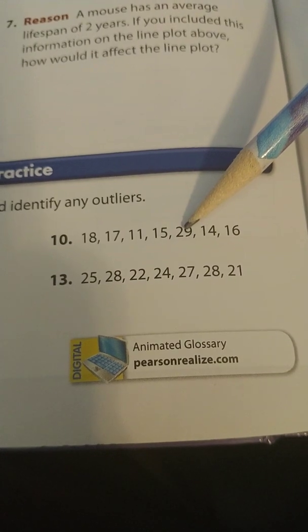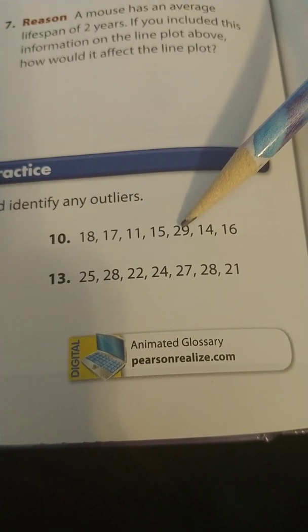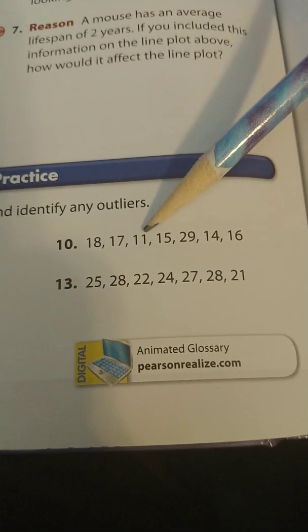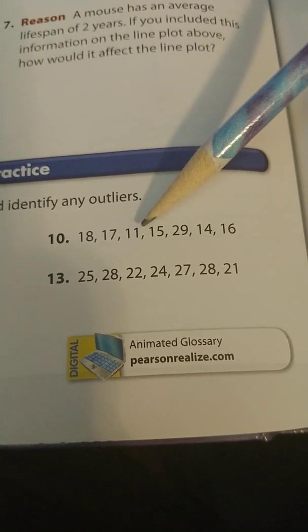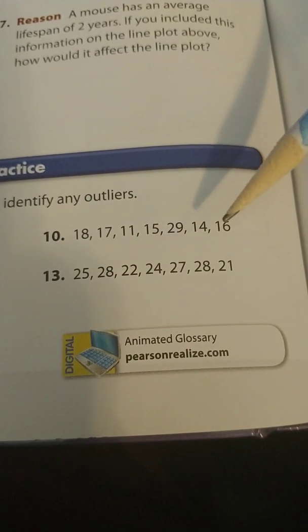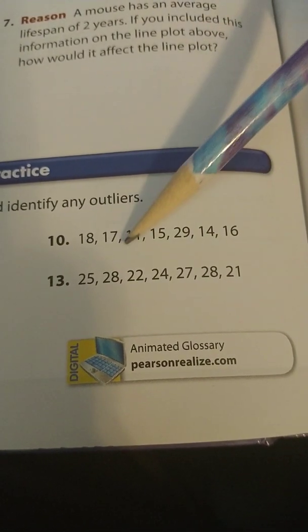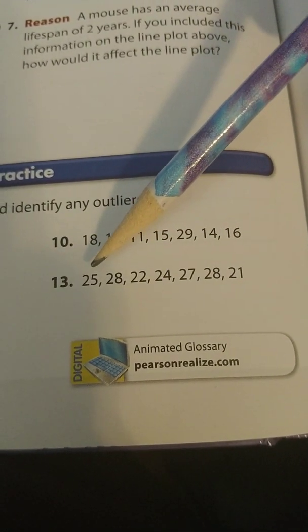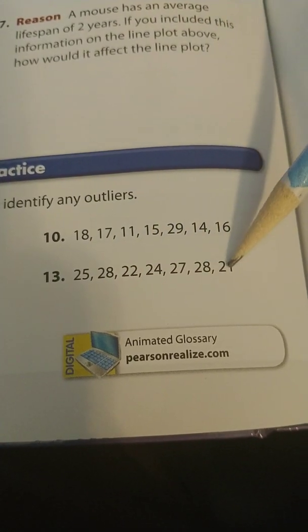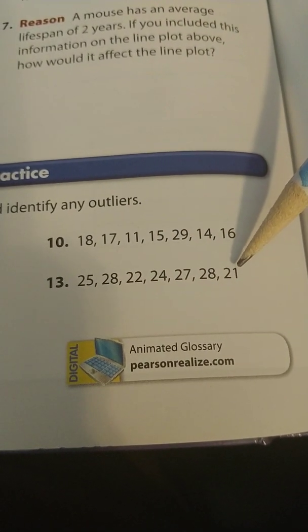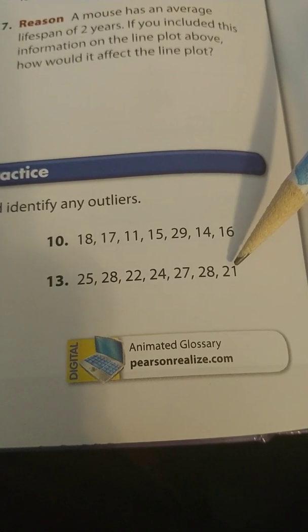Could you have 2 outliers? Yes, you could have a small outlier and a large outlier. I would maybe think 11, but I'd probably rule it out. It's pretty close to the 14 and the 15 and the 16. The one right below it, 25, 28, 22, 24, 27, 28, 21. I don't feel there's an outlier there.